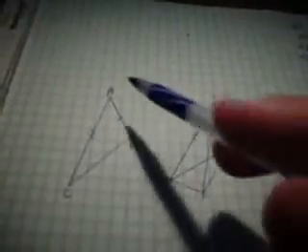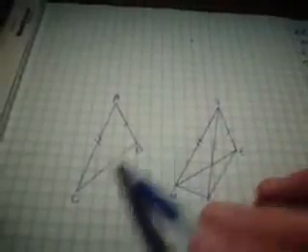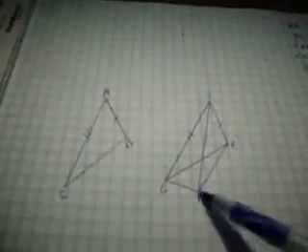First of all, Euclid gives you a triangle, A, B, C. And then he gives you another triangle, D, E, F. Now, he says that side AC is equal to side DF. And he says that side AB is equal to DE. That's fine and dandy. But here's the problem. Side BC is not equal in length to side EF.